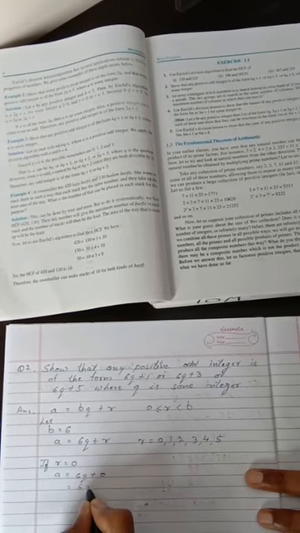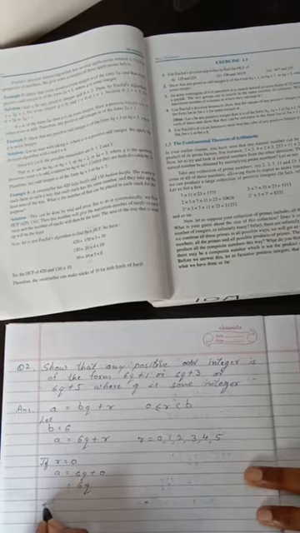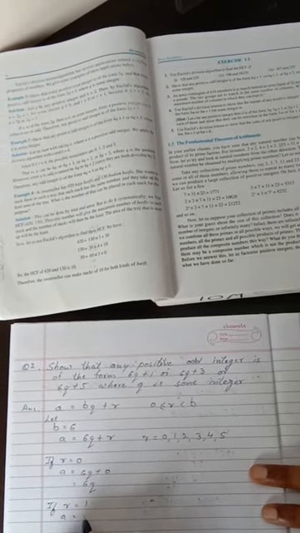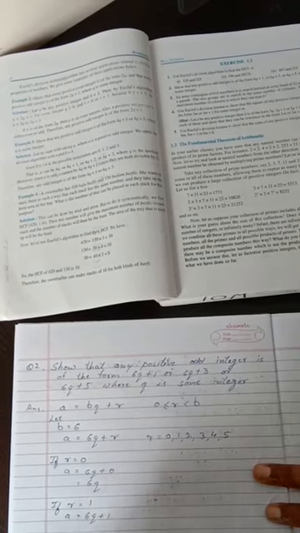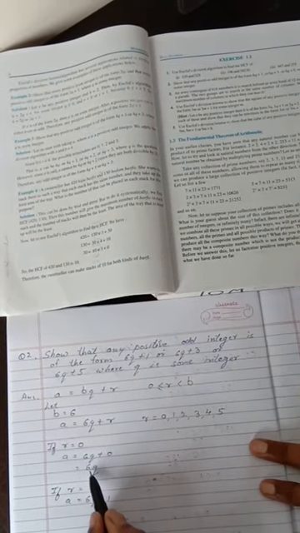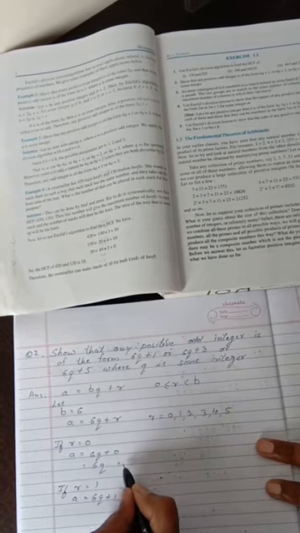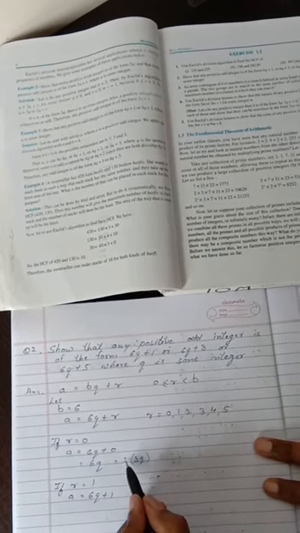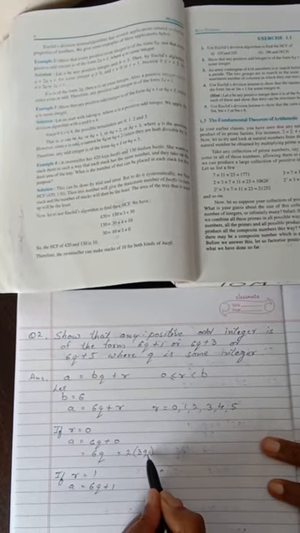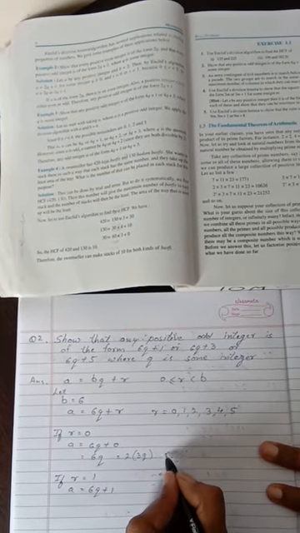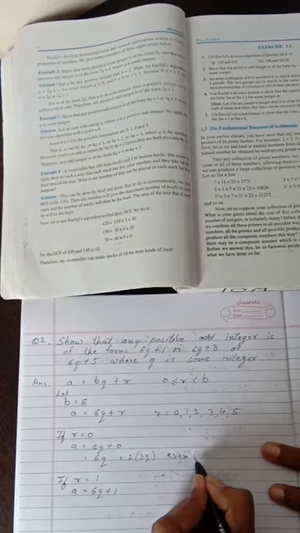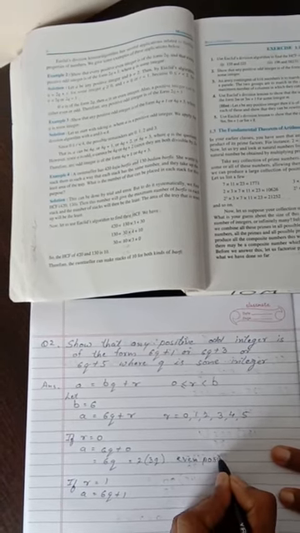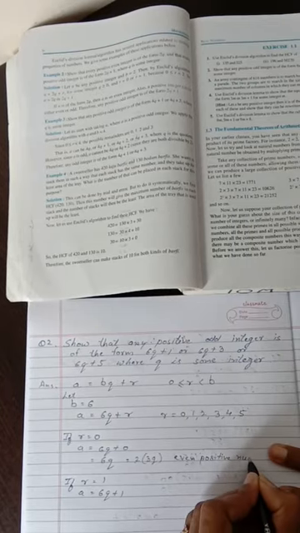That is A equal to 6Q. Now see here, this 6Q can be written as 2 into 3Q. So this is the multiple of 2. So multiple of 2 is always an even number.